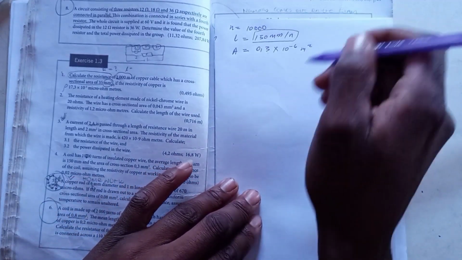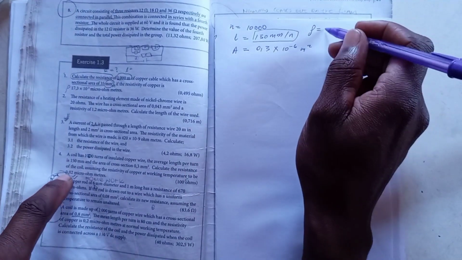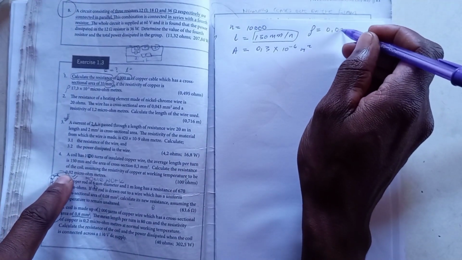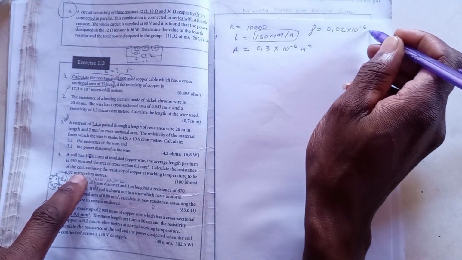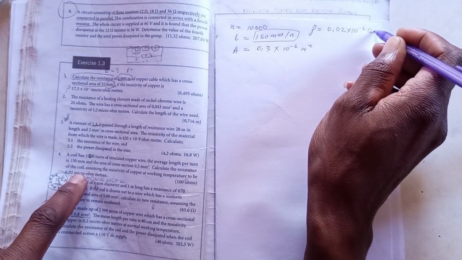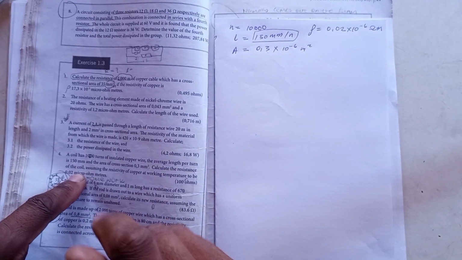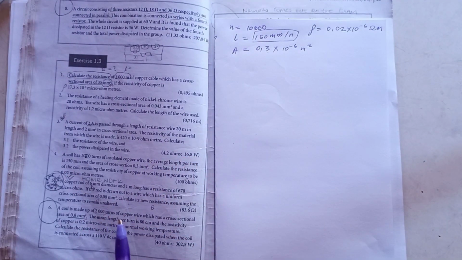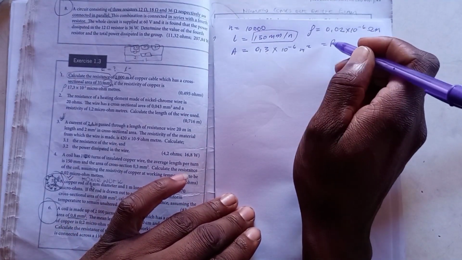Okay, let us first write the resistivity, which is 0,02 micro, which is times 10 minus 6 ohm meters. So we will be calculating R here.